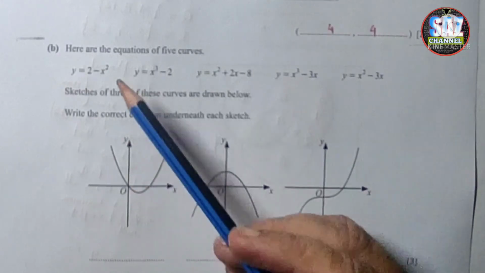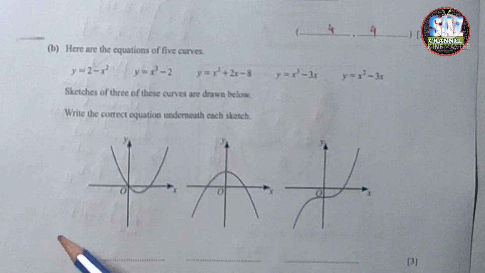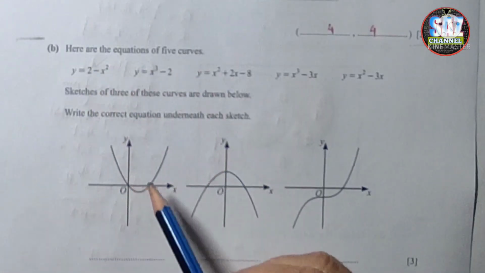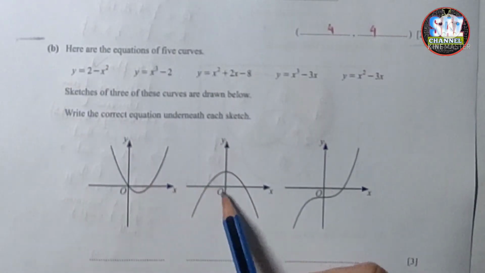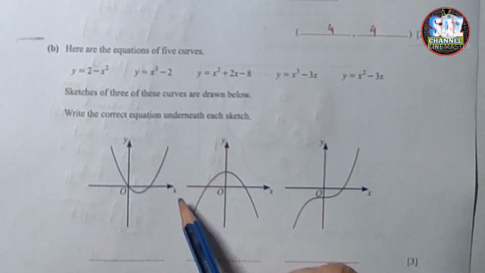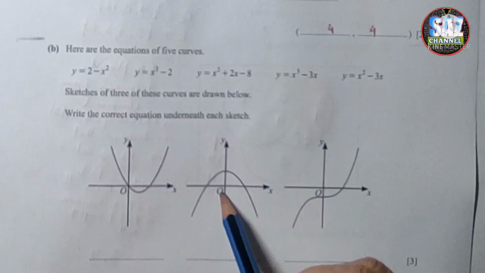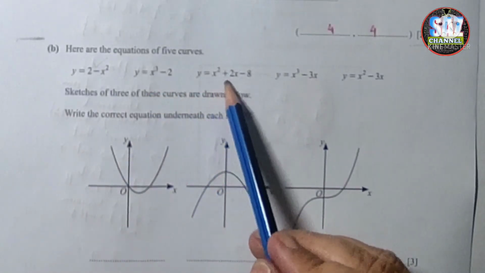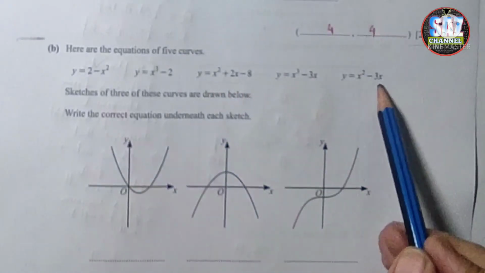If we look at the first equation, that is 2 minus x squared, this is a quadratic equation, and there are 2 quadratic graphs given to us. So it's really important to decide which curve will have the equation 2 minus x squared. If we go through the question, we have another quadratic curve and equation here, and this is the third quadratic equation here.